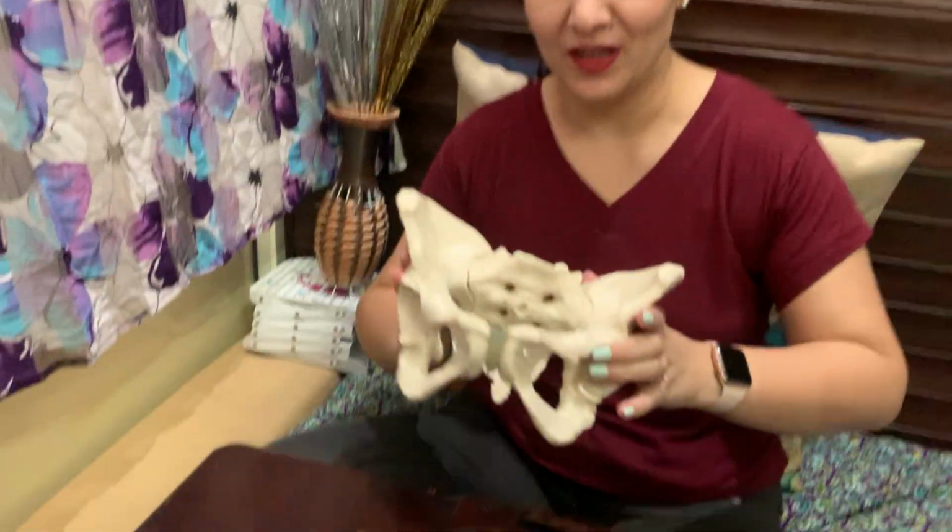So we have started the clinical classes, as you all know. Yesterday we talked about the fetal skull, and today we'll be talking about the female pelvis. It is important to know about the female pelvis. Only then will you be able to understand how normal labor occurs and explain it. So let's start with the female pelvis.